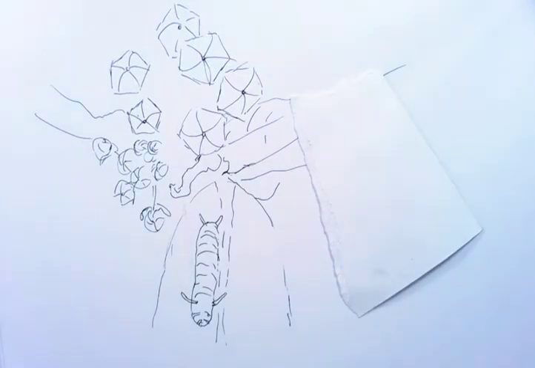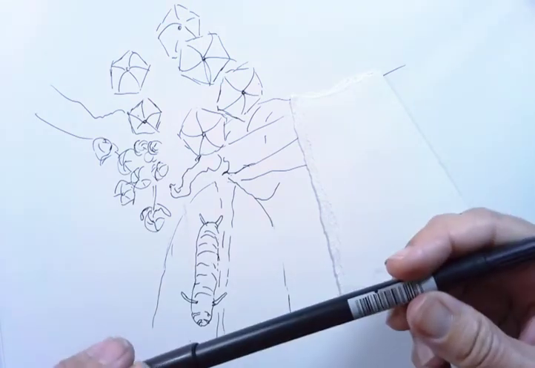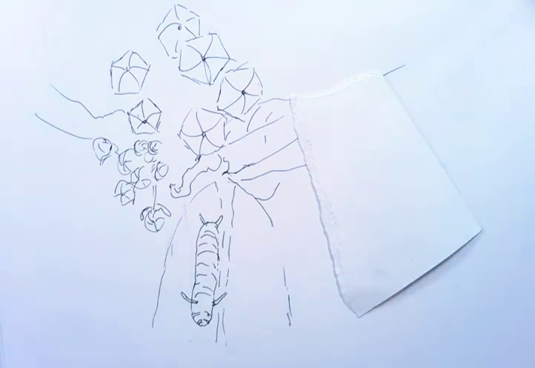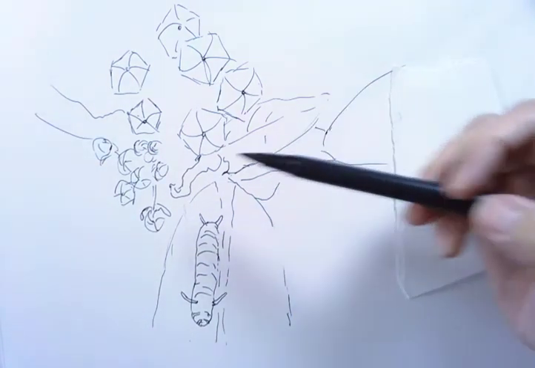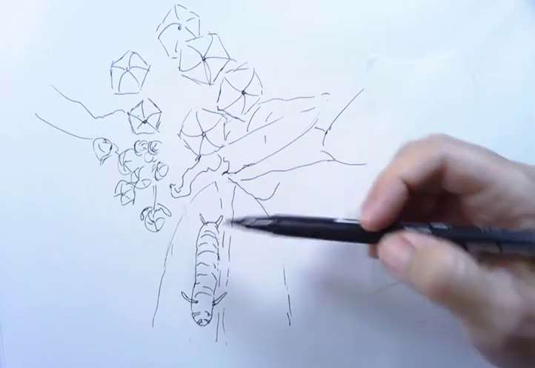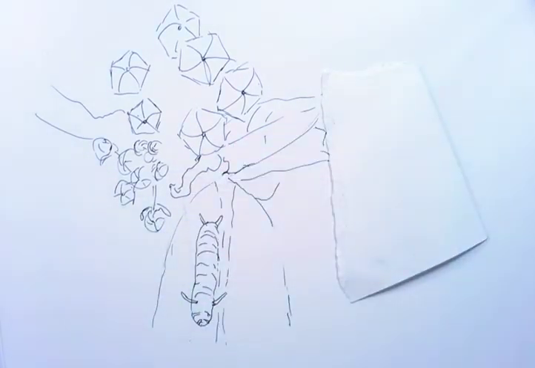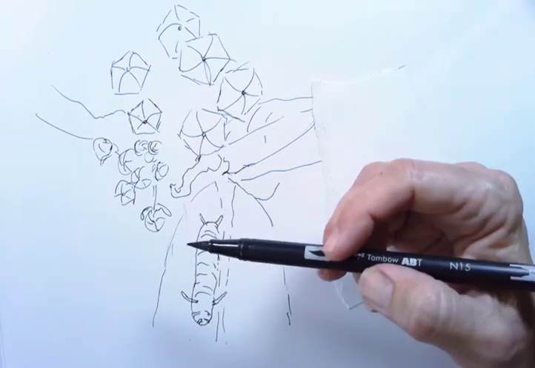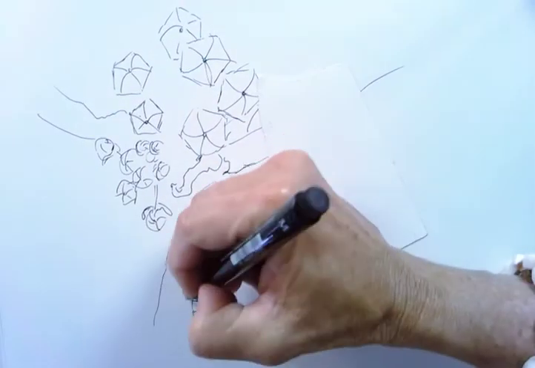So now I'm gonna go in with the Tombow marker and just start to add some shading and more details that I'm gonna end up making a wash with. And I think, well, that's okay. I better do it now because once I add the water, I won't be able to.